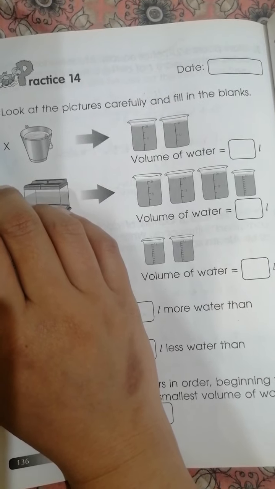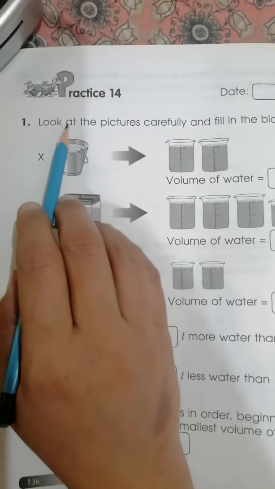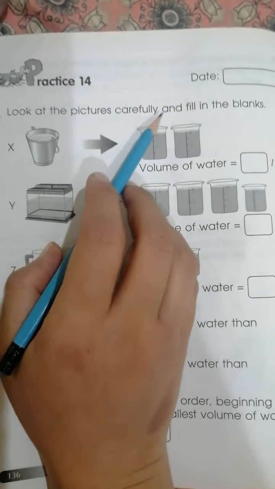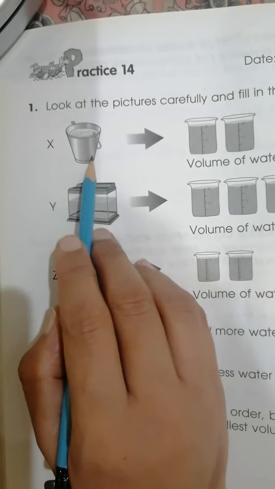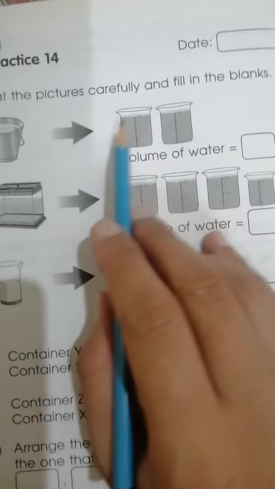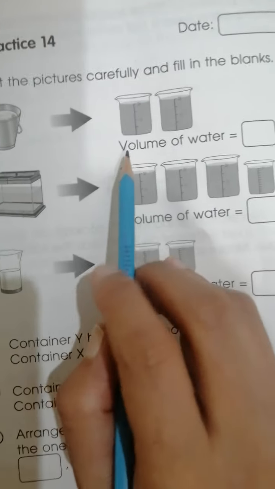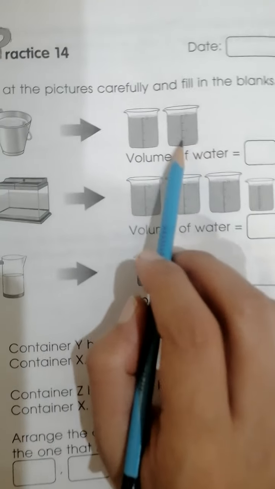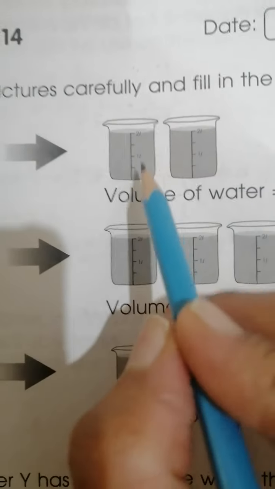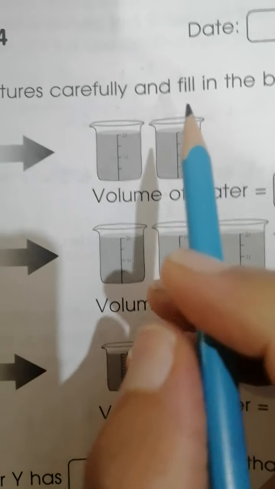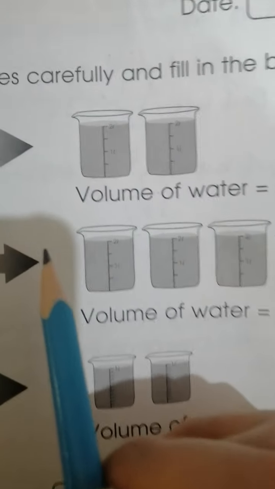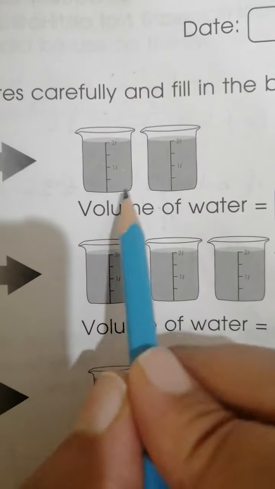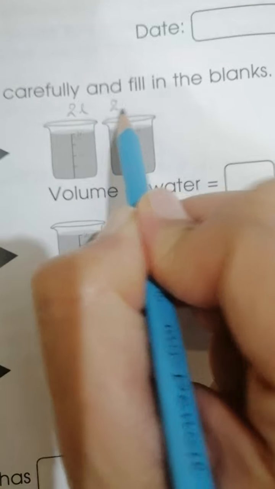Okay, let's get started. Number 1 says, look at the pictures carefully and fill in the blanks. Over here we have a bucket called X, and this bucket fills up the two containers, the two beakers. If you look carefully, each beaker has how many liters? See over here, the number is written. So how many liters is it? 2, and this is 2. So 2 liters, and this is 2 as well.